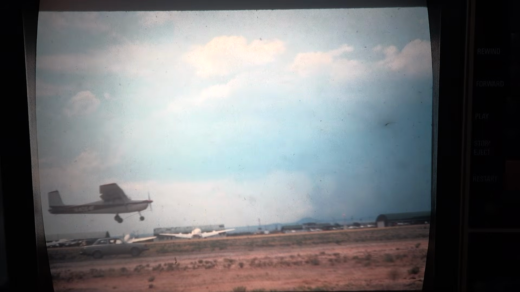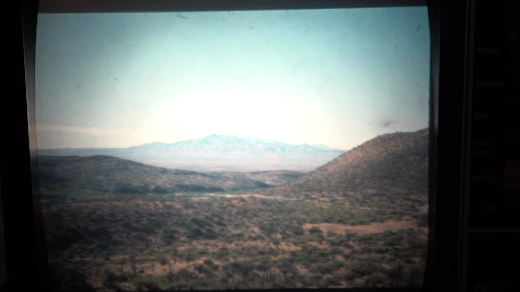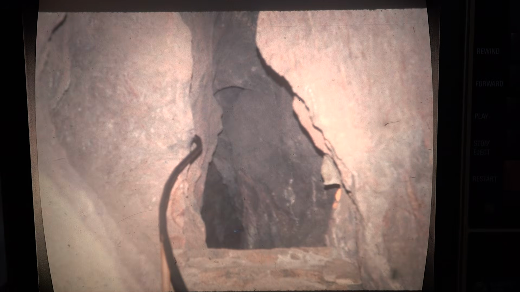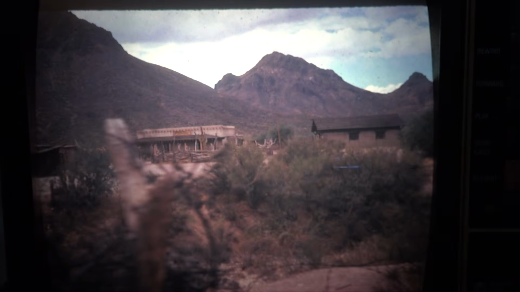There's a plane landing. This says Coronado National Forest. That looks like a cave entrance. More exterior. Some houses. An old western town.